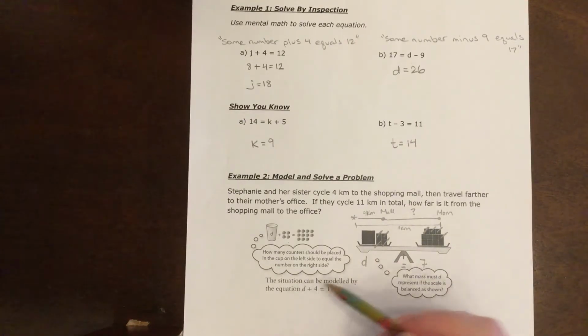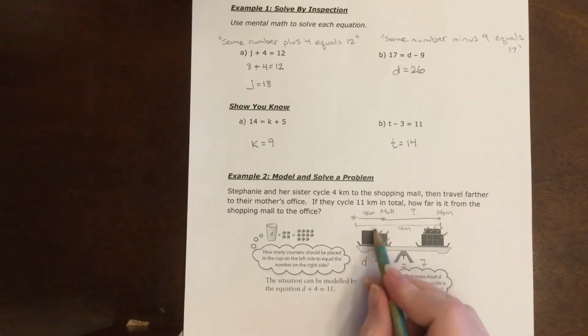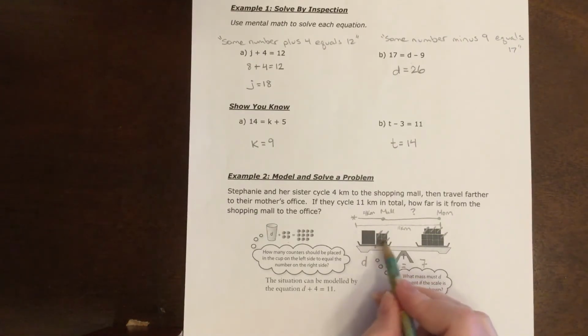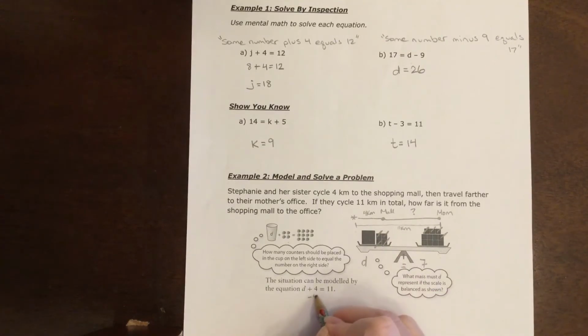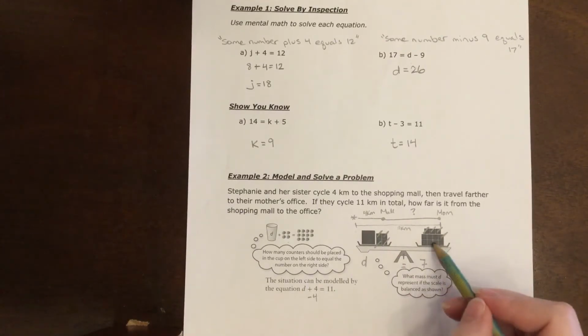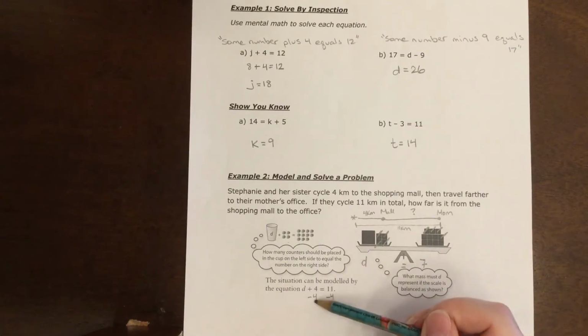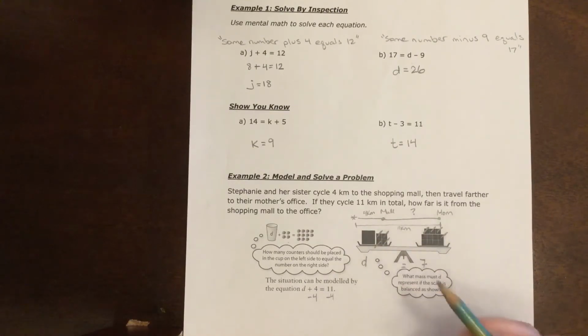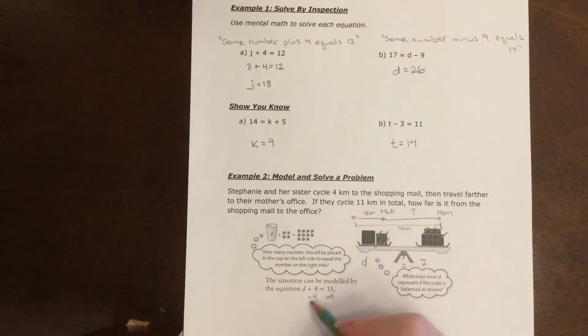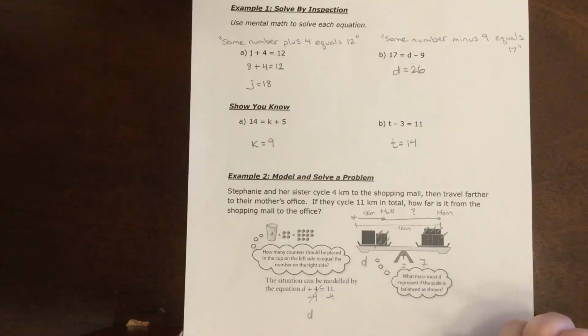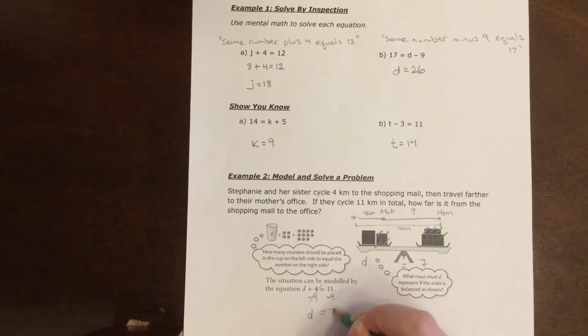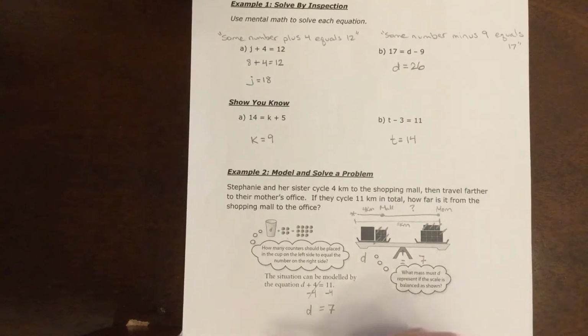Now, if we do this algebraically, what did we do? Off of this side, we removed 4, and off of this side, we also removed 4, because whatever you do to one side, you have to do the same to the other to keep that balance. After I took away all those 4, I was left with just the D on this side, and I was left with the 7 on that side. So this is very much what our algebraic process is going to look like.